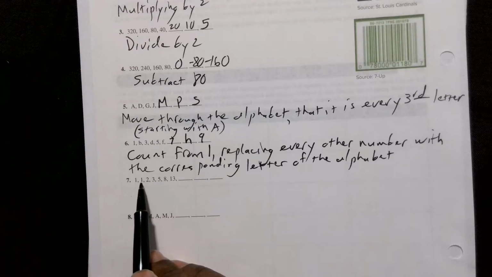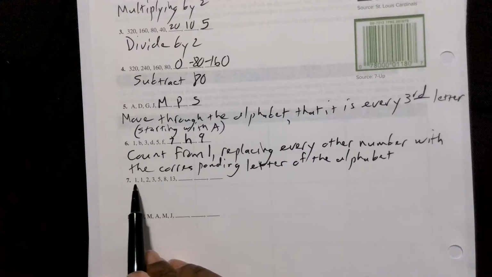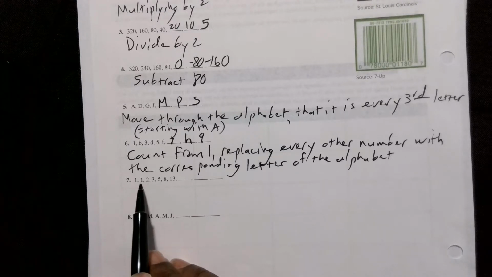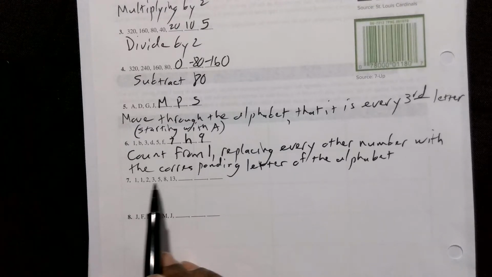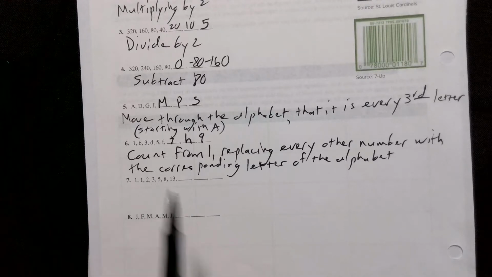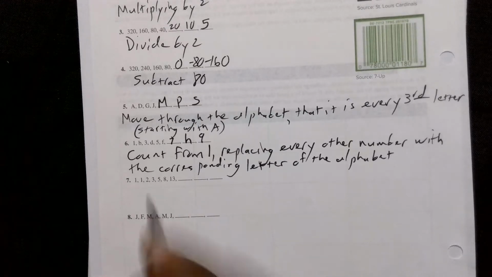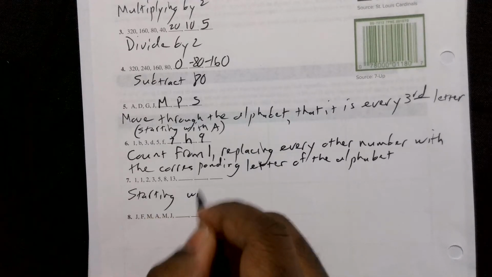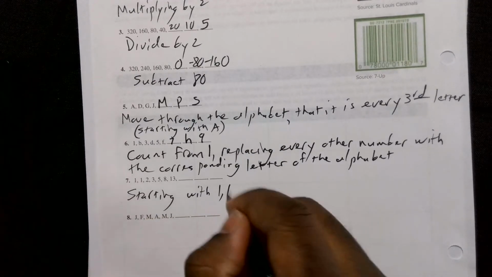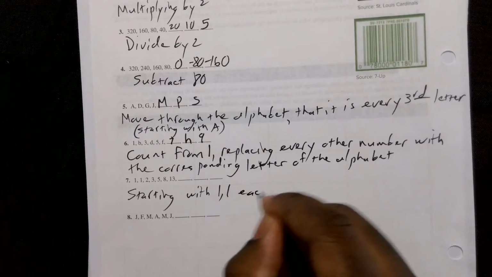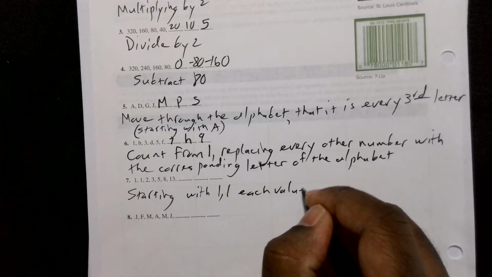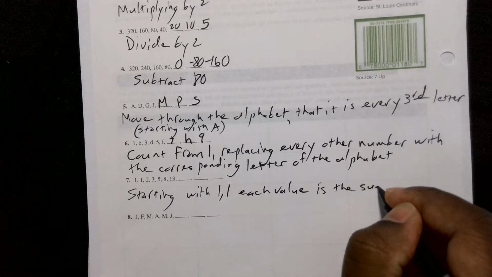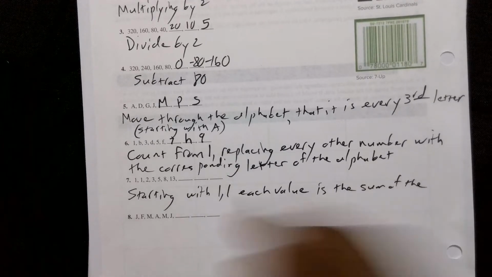So we have to look at a different type of pattern here. If you notice here, if we add these first two values together, 1 plus 1 is 2. If we add these next two values together, 1 plus 2 is 3. 2 plus 3 is 5. 3 plus 5 is 8, and so on. So basically, starting with 1, 1, each value is the sum of the previous two values.